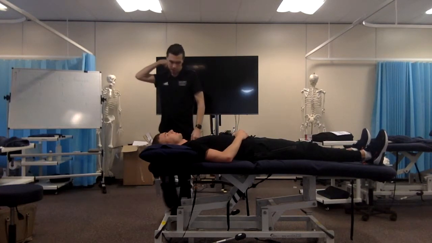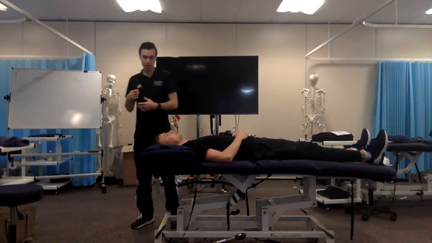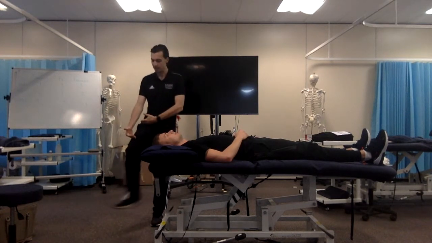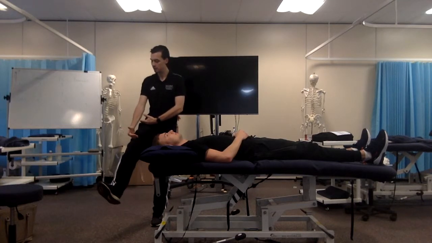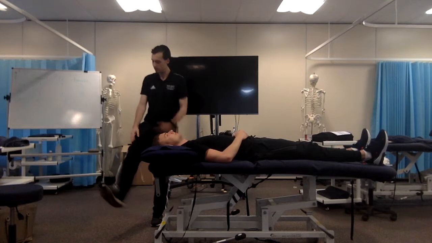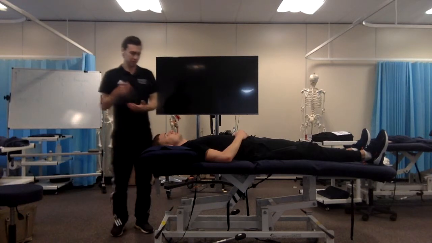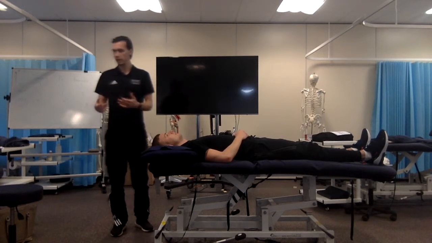So for isometric inner range holding, try and think about what you would do for the quads. So what is inner range, what is outer range, and what is mid-range. Inner range is when the muscle's at its shortest position. Isometric would mean that we're putting a static contraction on that muscle against resistance, and then we're holding for a few seconds. What we're looking for is if it reproduces symptoms or if there's weakness one side compared to the other.